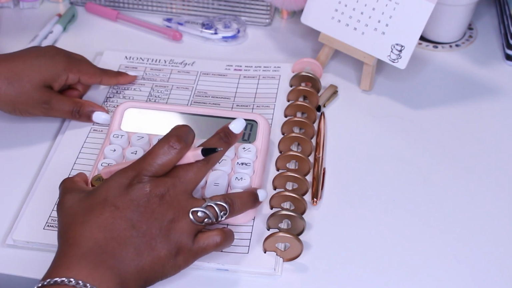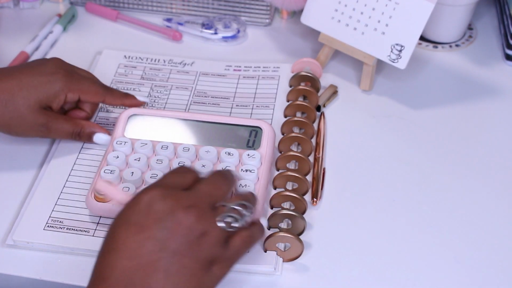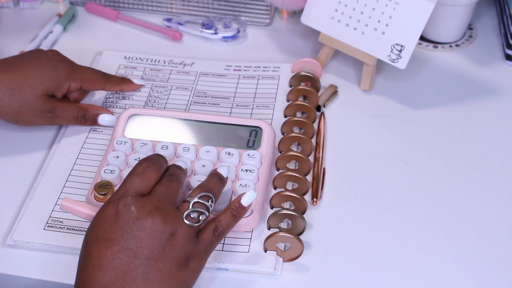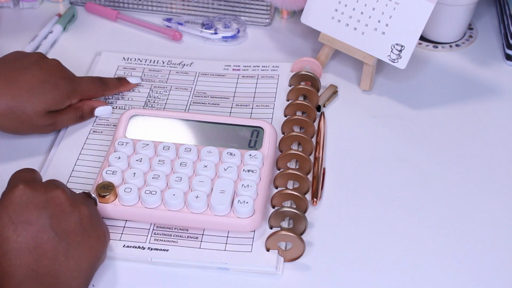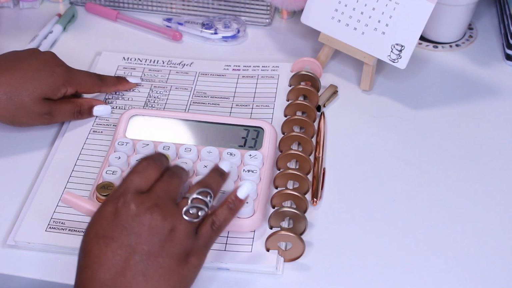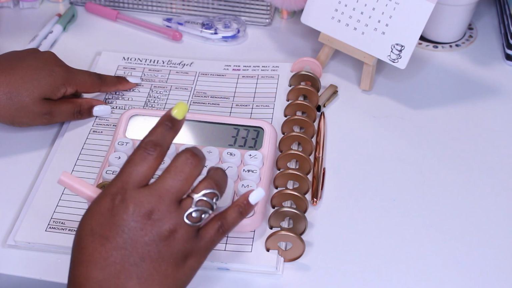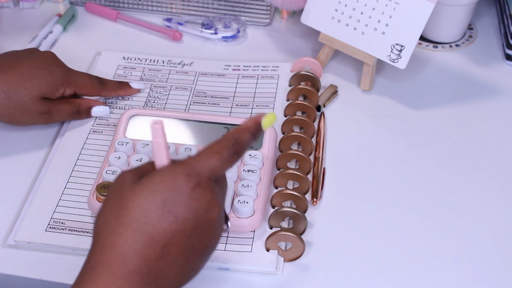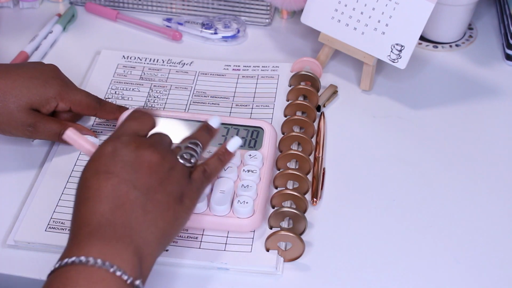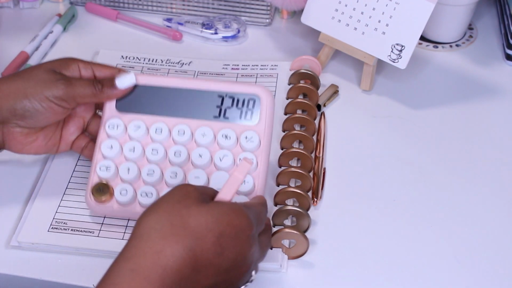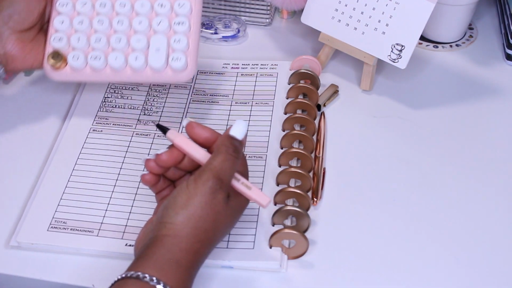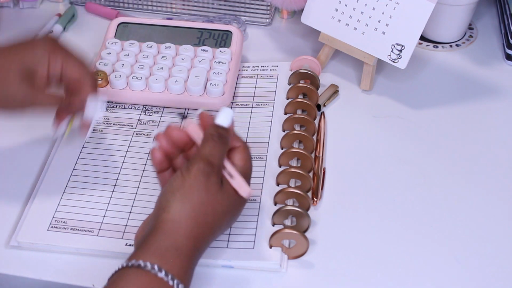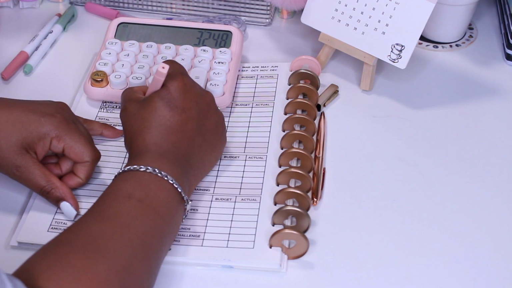Next up, I am going to take the $840 away from my budgeted income of $3,332. That gives me a remaining balance of $3,248.